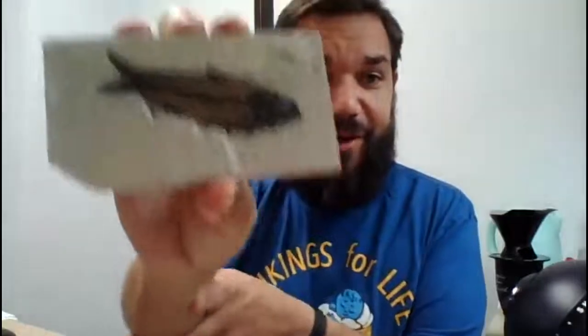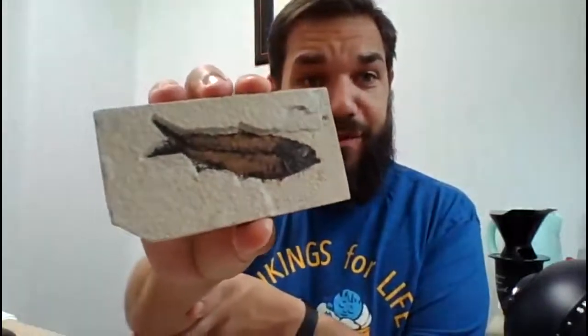Another great thing that sedimentary rocks tell us about is how life has changed on Earth. You've probably seen things like this, but this is a fish fossil from the Green River in Wyoming. And of course we have all sorts of fossils of extinct animals that no longer are with us. So it shows us how evolution and life has changed over Earth's history.